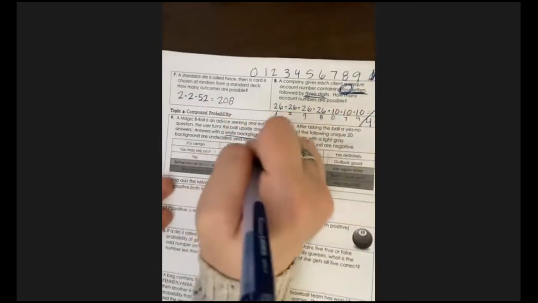Looking at this earlier, I don't really like how this chart is set up. It's honestly kind of confusing. Okay, I see. I guess I just didn't read. So it's saying the white background are positive, the light gray are undecided, and then the dark gray are negatives. You see the difference in the colors.